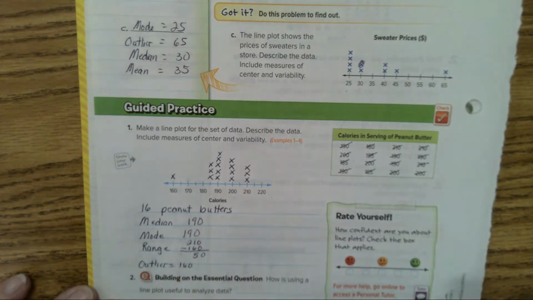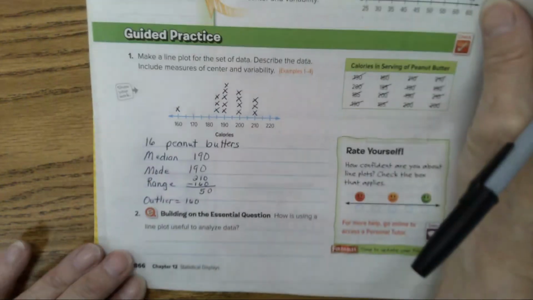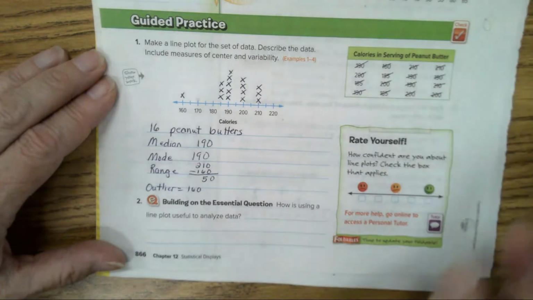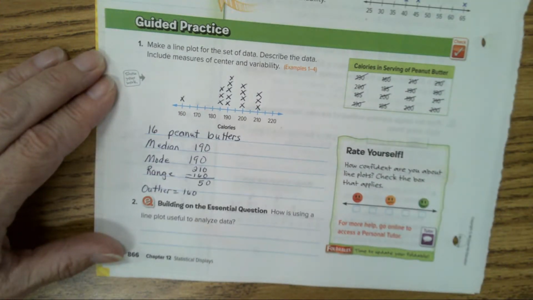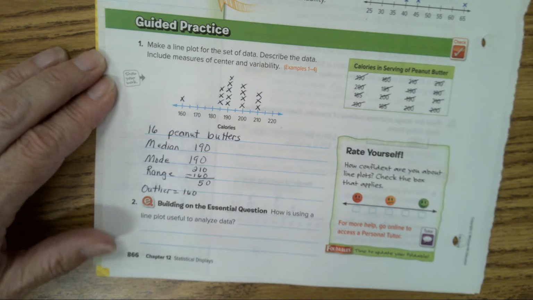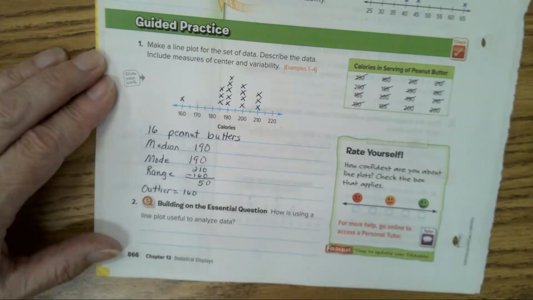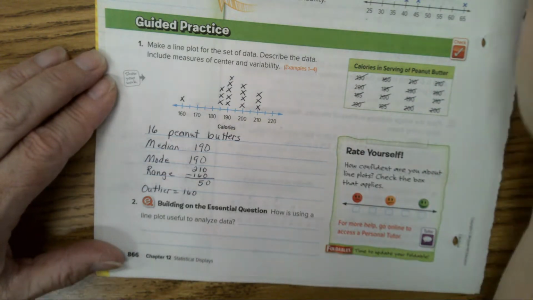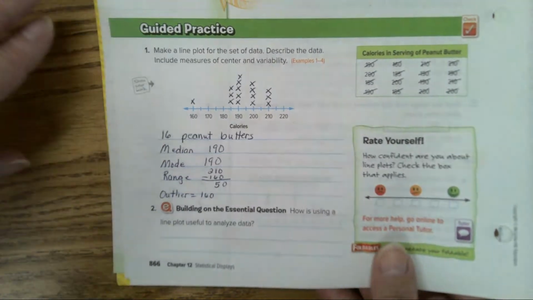Any questions on how we got some factual statements there? I could have given you more. I could have said that the interquartile range would be 200 minus 187.5, so that would be 12.5. We could have found the range, the mean. We found the range. So since there's an outlier, you would want to use the median or the mode, wouldn't you? They're both the same.